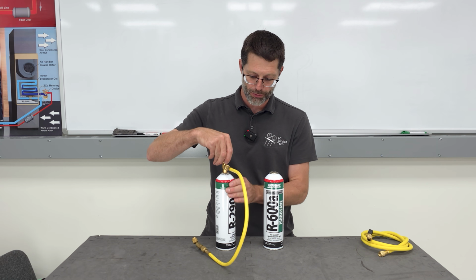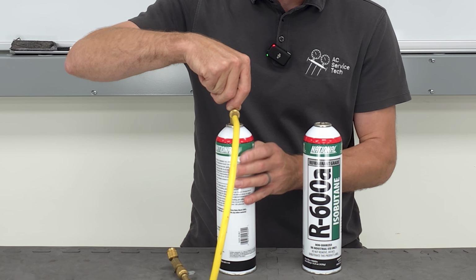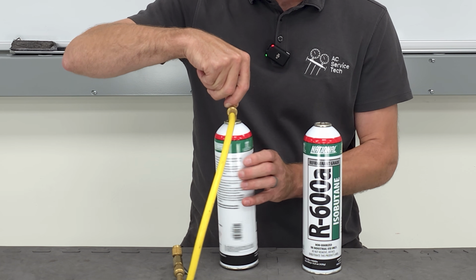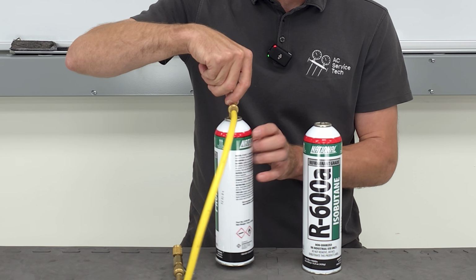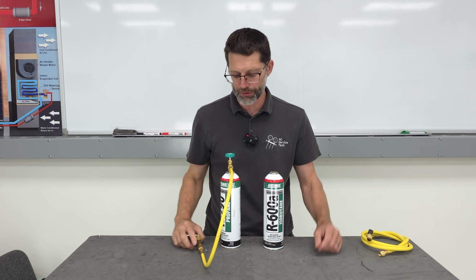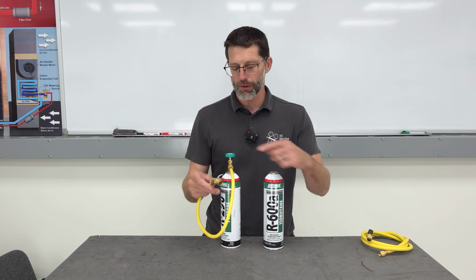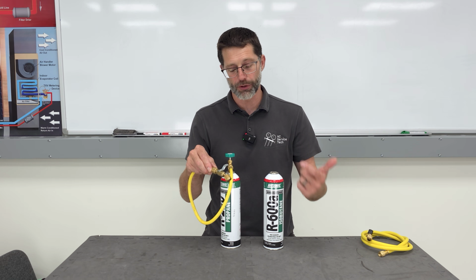And so what I like to do is I like to just kind of hold the valve assembly and then just spin the bottle. In order to screw this in, you'd want to make sure you have your gloves and your safety glasses on ahead of time, and you want to make sure to have your valve in the off position.